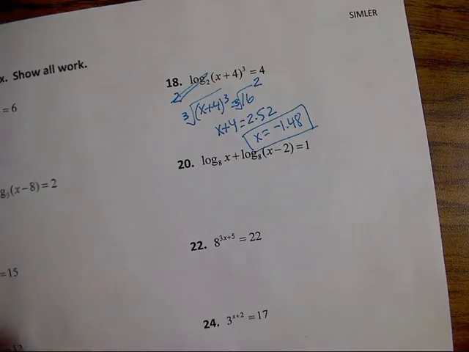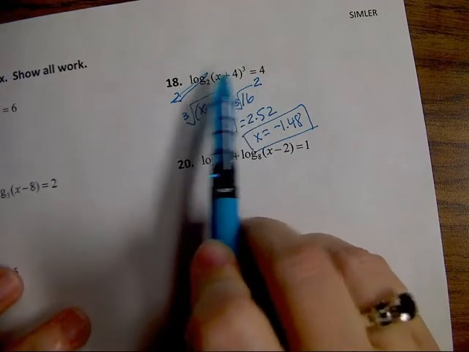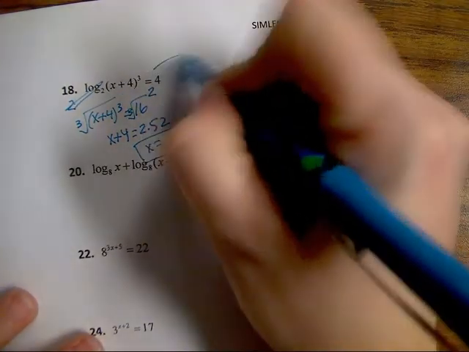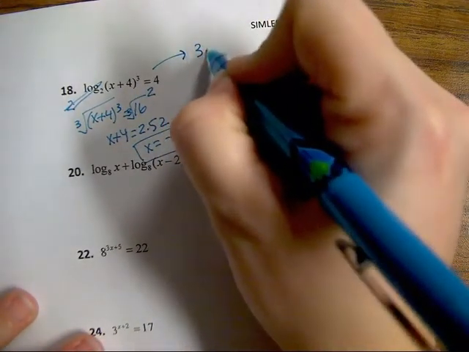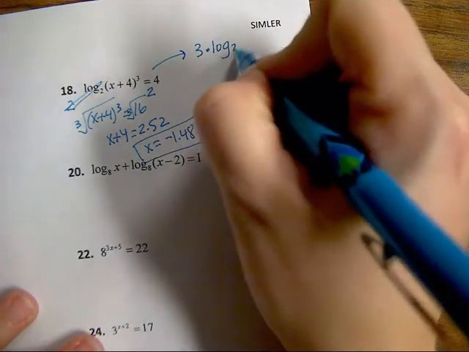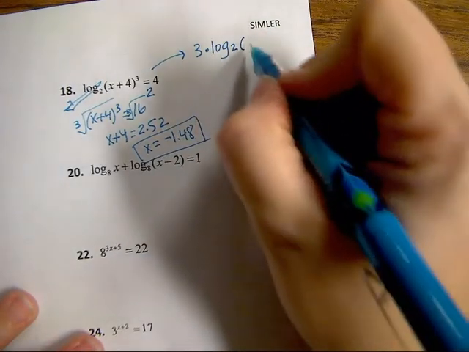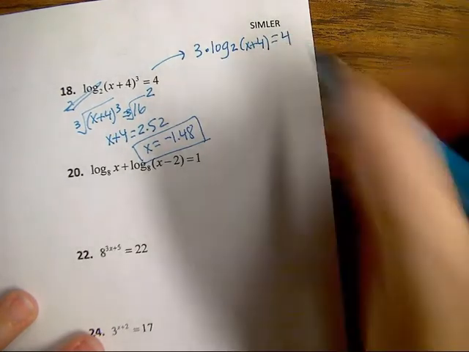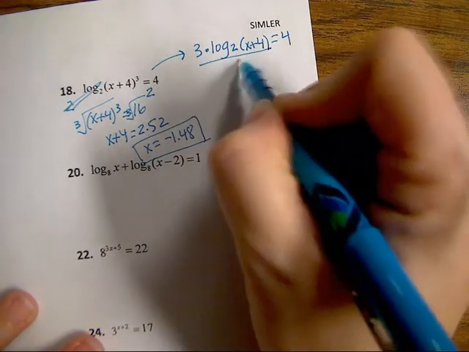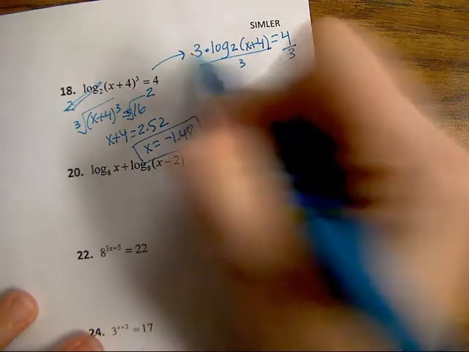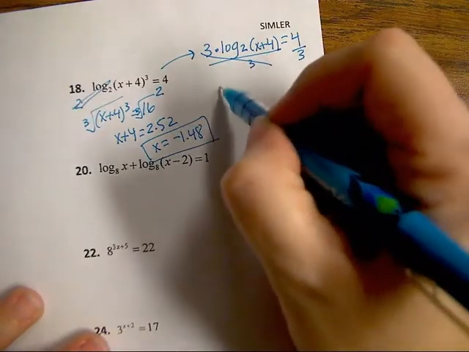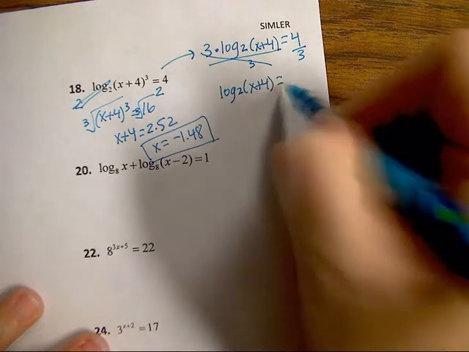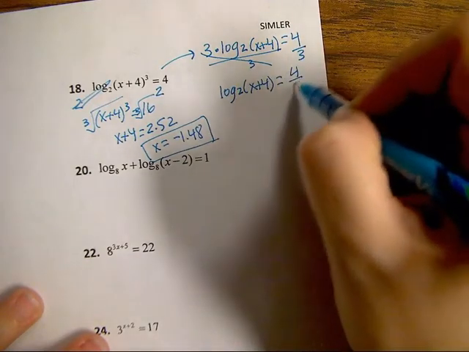You could have also taken your power and dropped it to the front like we did previously. So I'm going to do that over here. I'm going to make it 3 times log base 2 of x plus 4 is equal to 4. I'm going to divide both sides by 3. So now I have log base 2 of x plus 4 equals, I'm just going to leave it as 4 over 3.